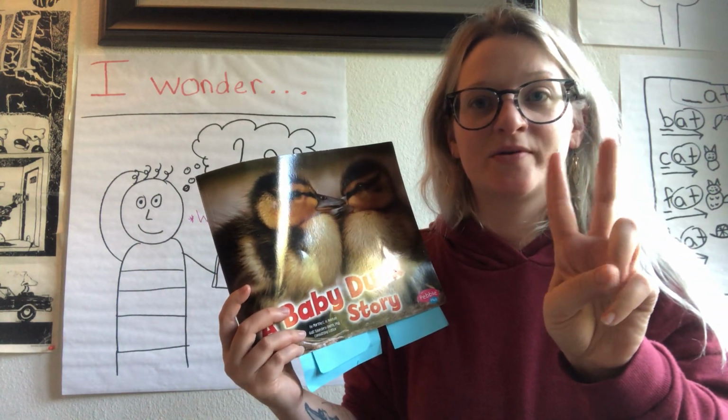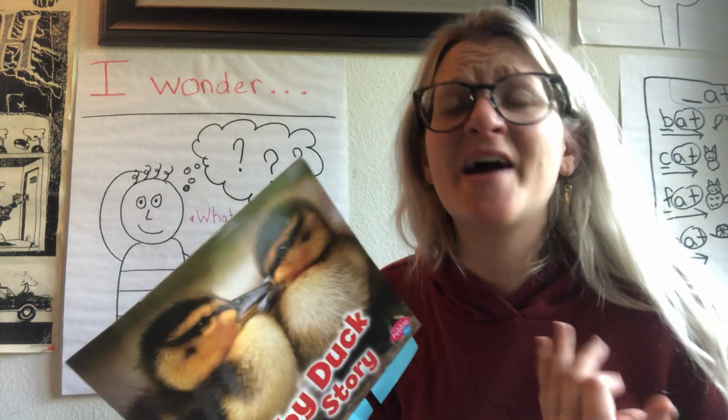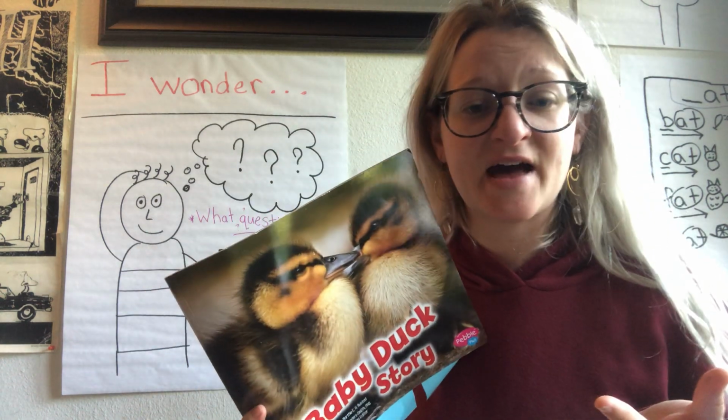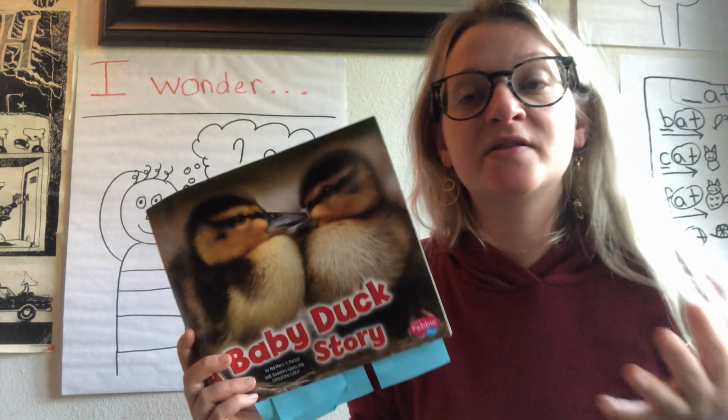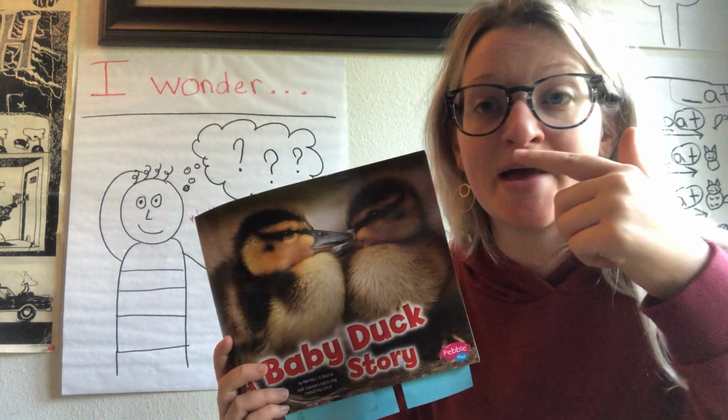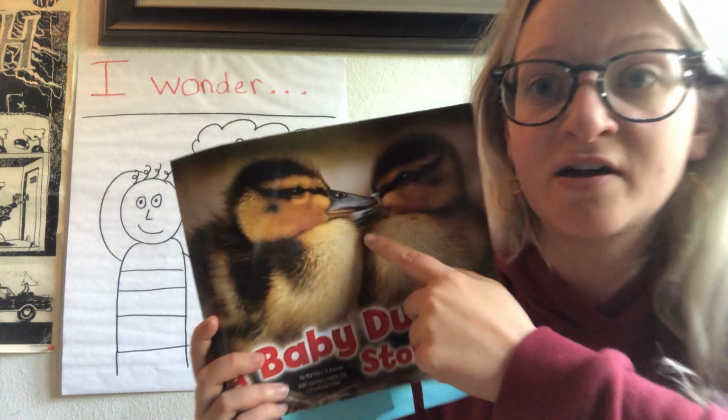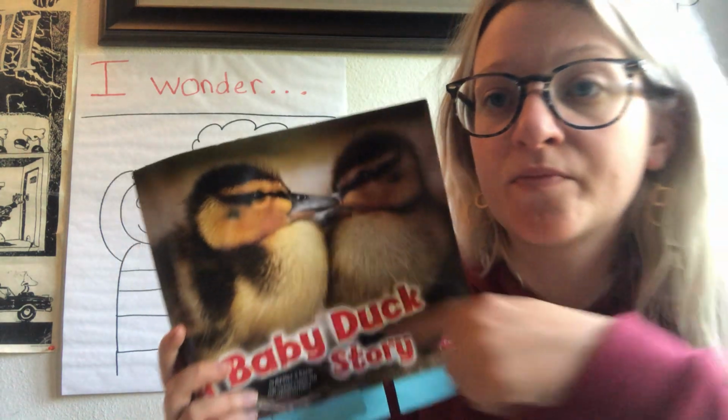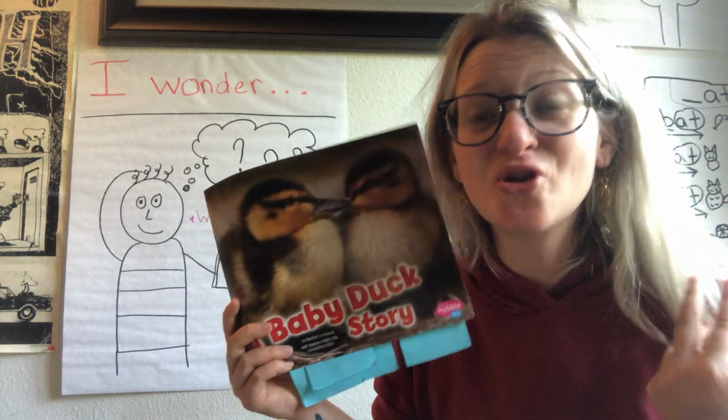Turn back to me in 3, 2, 1. Wow. Friends, we learned a lot. I heard a lot of people saying that they learned that ducks grow up and they leave their families. I had some friends say that they learned what a bill meant and that it's this part of the duck, that hard part of their mouth. Yeah, we learned so much.